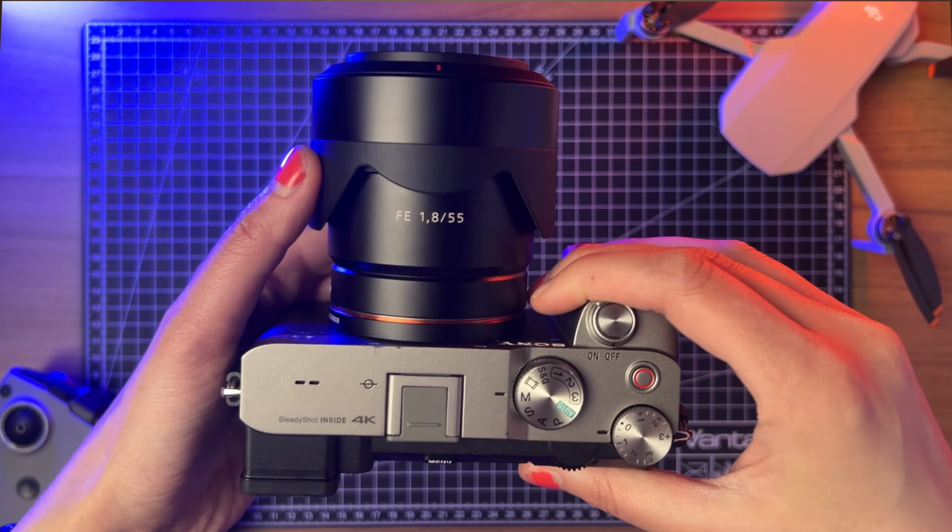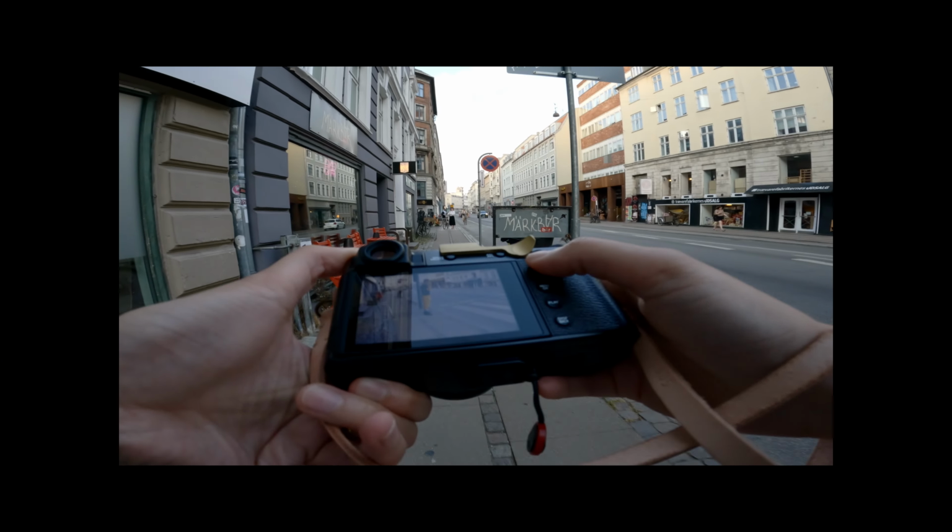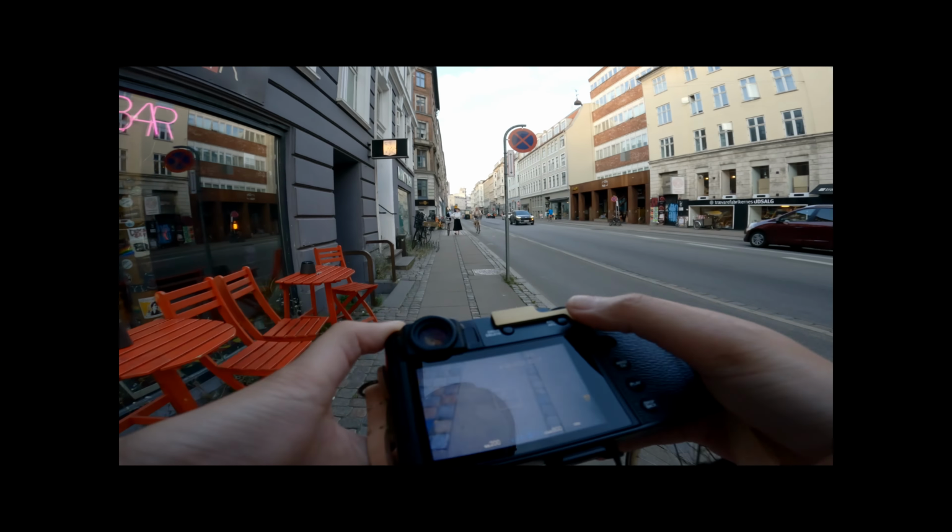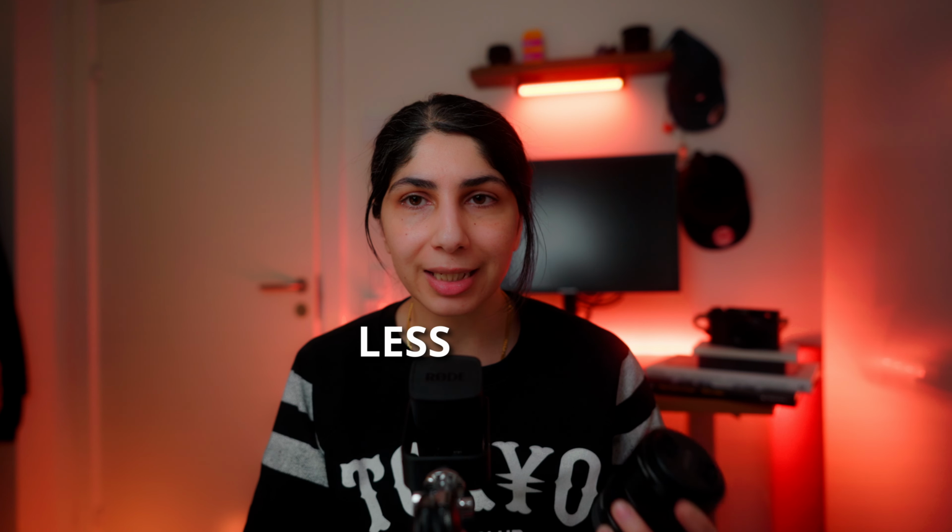Because I mostly do street photography, I really like to have my setup be as compact and as lightweight as possible, because I go out on the street for a couple hours and I don't want to carry a big setup, or I don't want to carry a bag. So sometimes less is just less. And especially for my Sony a7C setup, this is really a great lens.